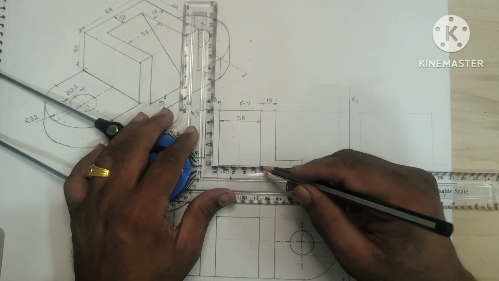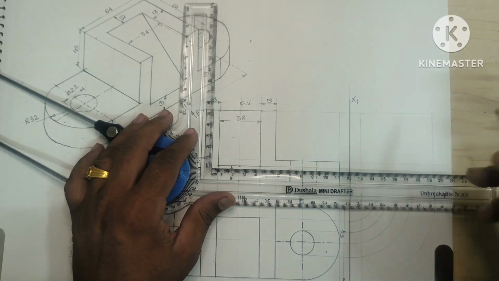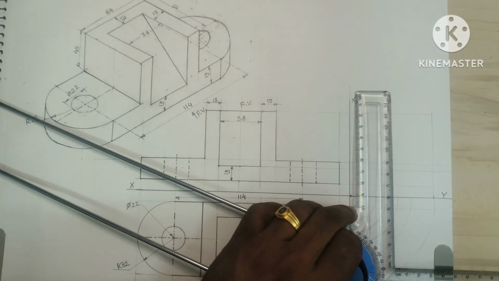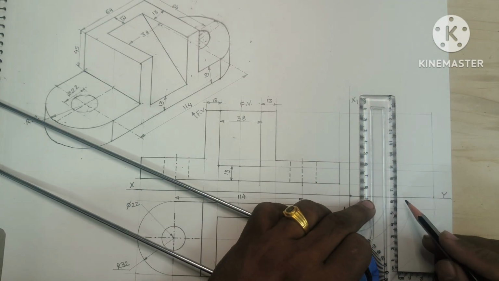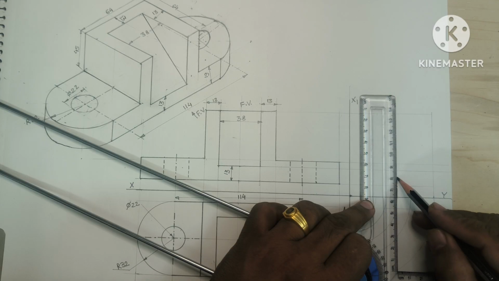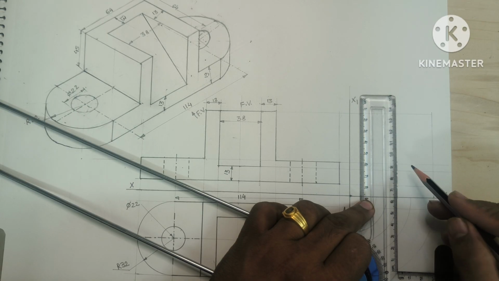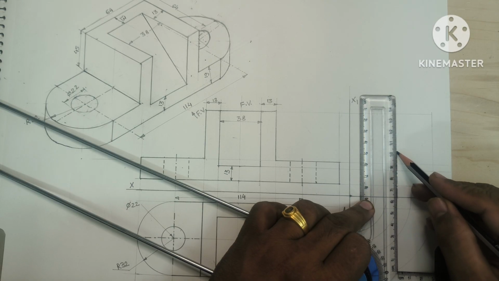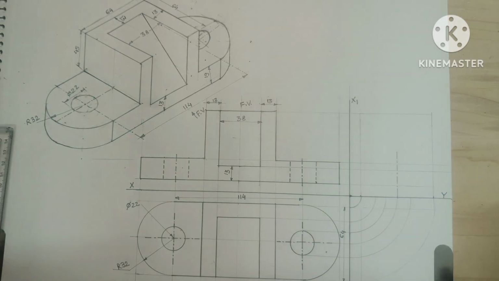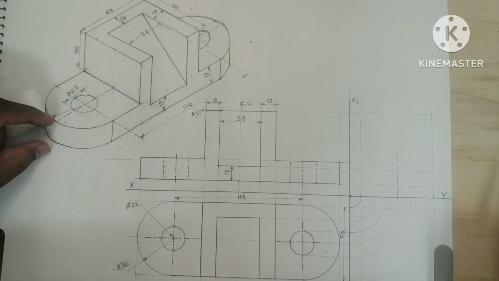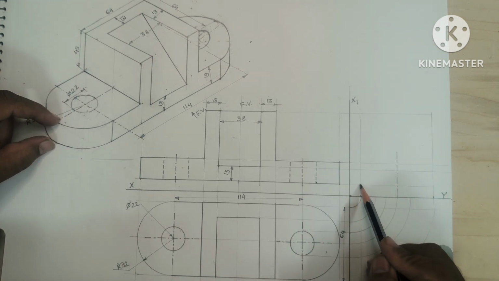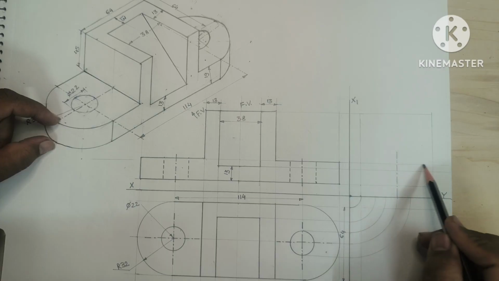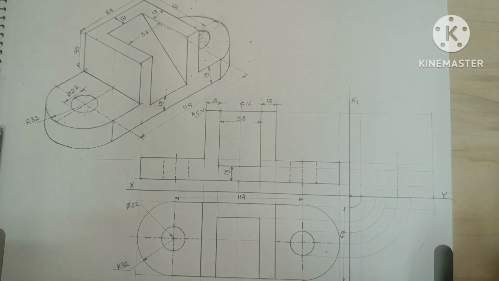This one, and this will be the center line. This will be the center line. In the left hand side view, what is visible? This 19 millimeter distance will be the straight line here, then continuous line, and continuous line.